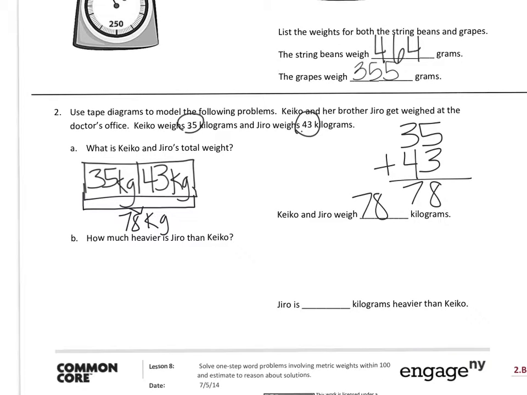Now my next problem says how much heavier is Hero than Kiko. When I hear those words, how much, kind of like when I heard total, those are my key words for math here. And so how much heavier is going to be asking me to do a subtraction problem. So I'm going to kind of backtrack on what I did before here. So how much heavier is Hero than Kiko? I need to find the difference in their weights.